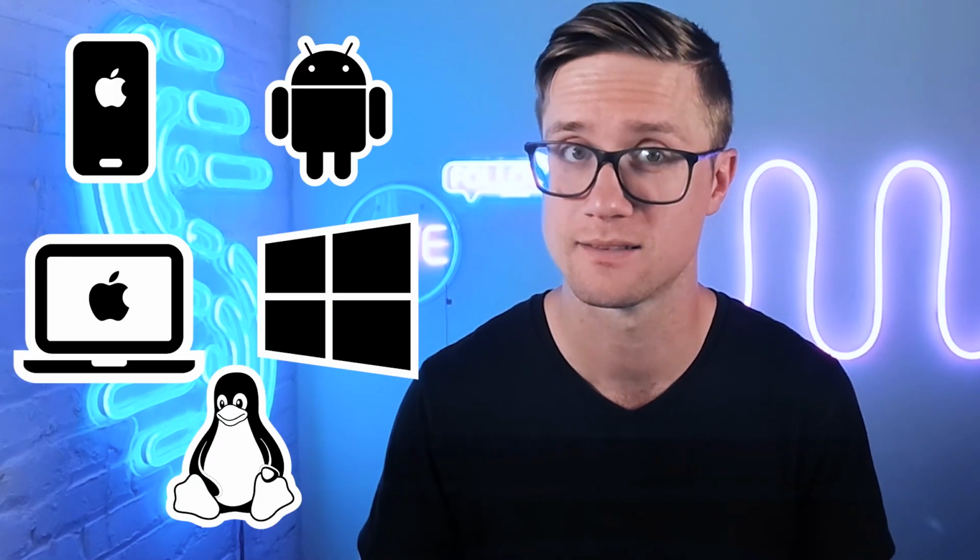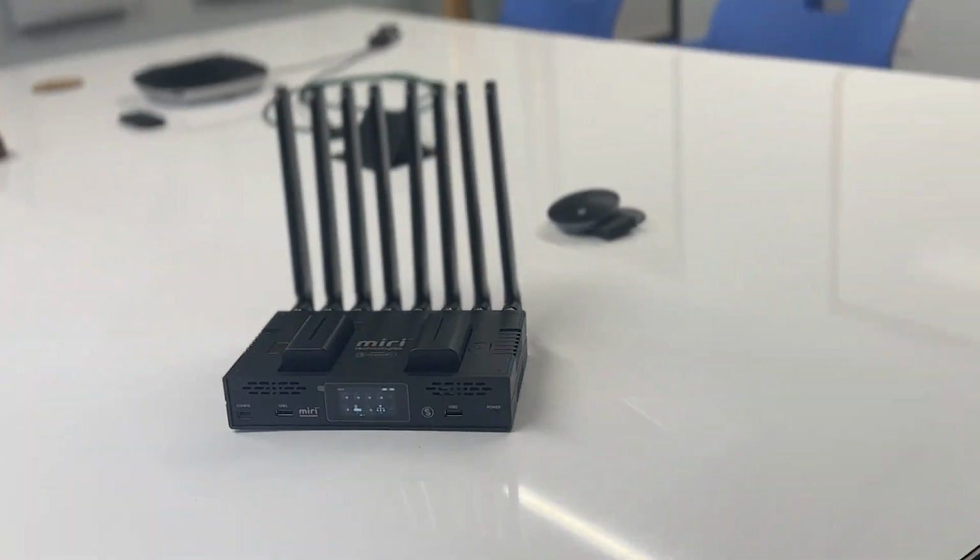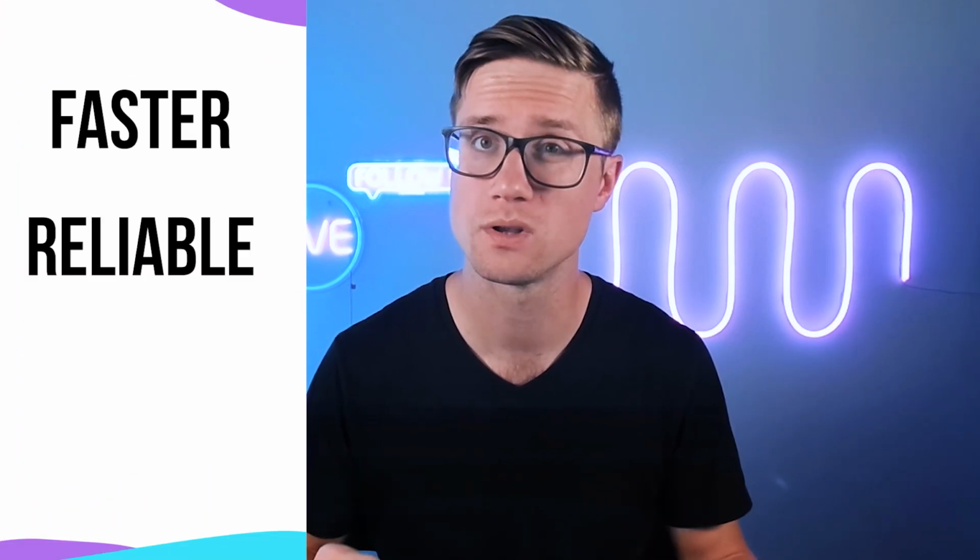And since it's part of Speedify's core architecture, it works cross-platform across all supported operating systems, including iOS, Android, Mac, Windows, and Linux, as well as OpenWRT and powered by Speedify routers. Whether you're at home, on the road, or working remotely, Speedify is the only VPN that makes your internet faster, more reliable, and more secure.